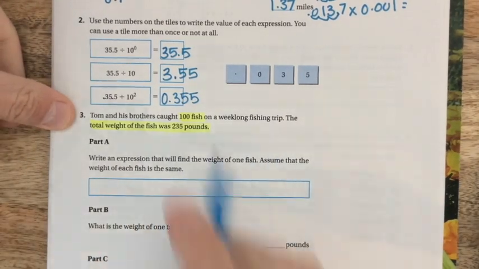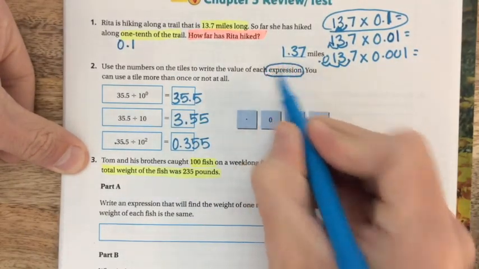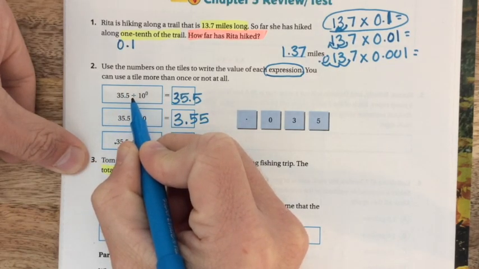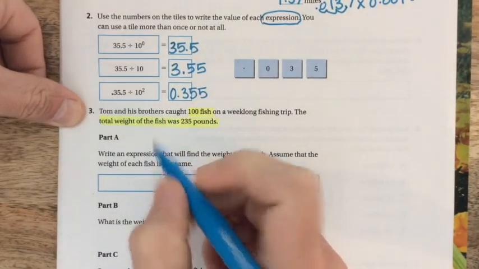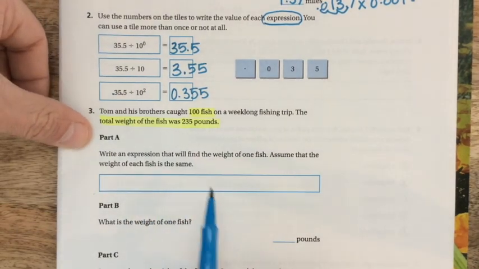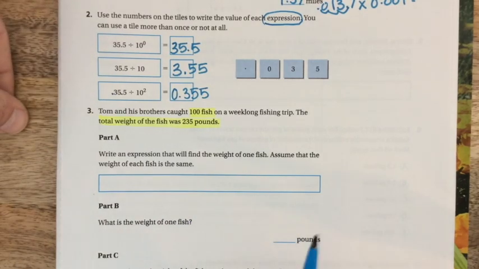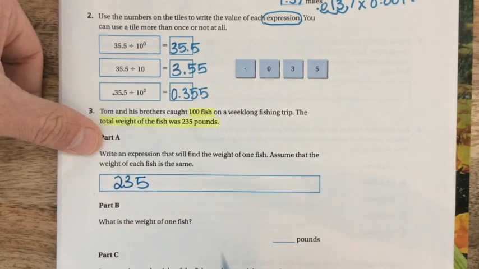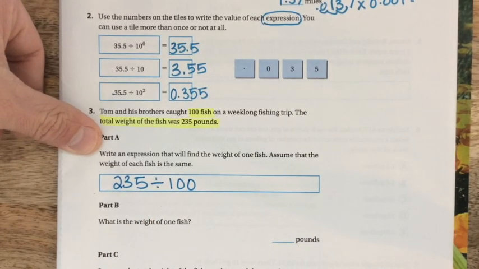We will use these two numbers to write an expression. Well, we have encountered that word before, right here, expression. So we need to write something that resembles this. So we're going to have an operation symbol, and since we are doing division, it's going to be a division symbol. And our expression needs to tell us how much one fish would weigh if we had 235 pounds of fish and we had 100 of those fish. We don't need to put an equal sign for this expression.